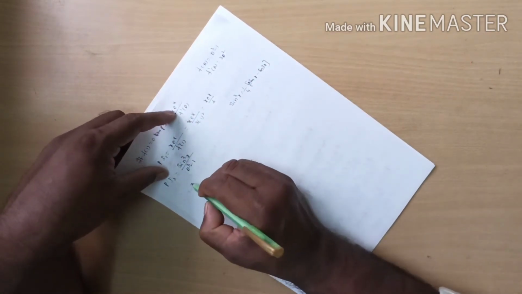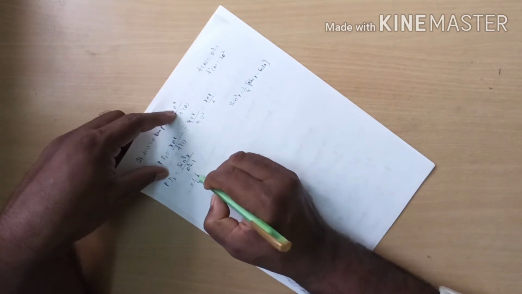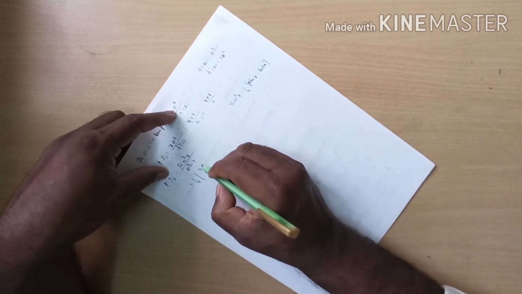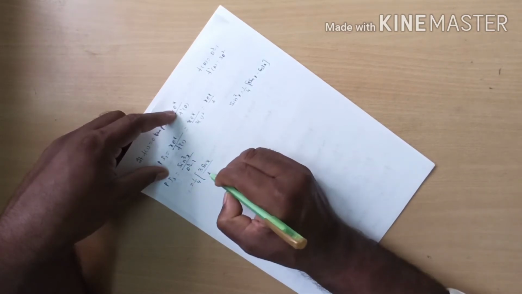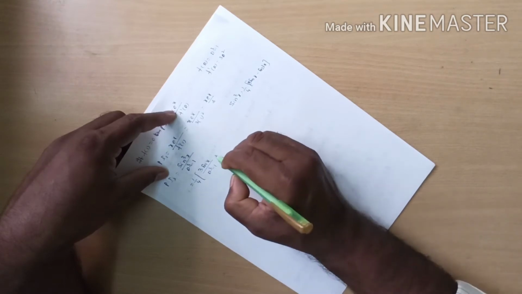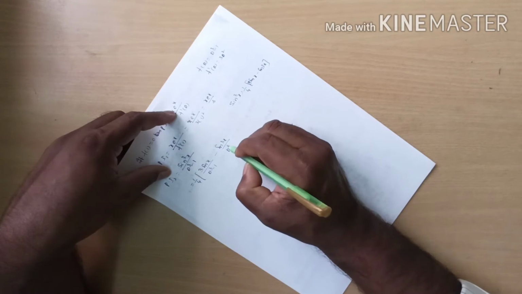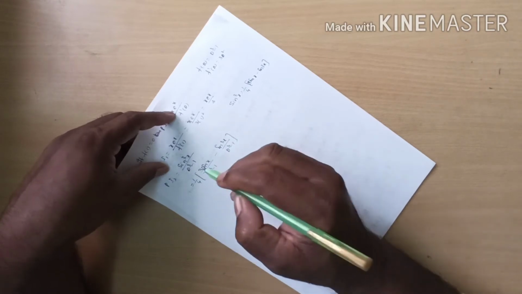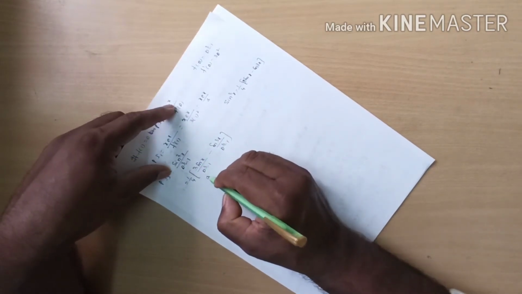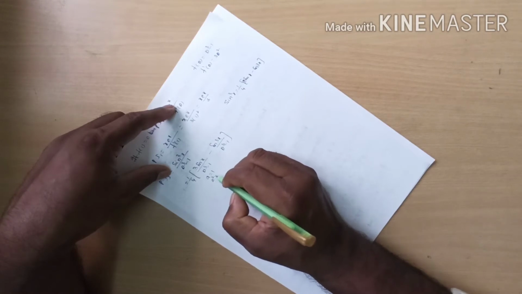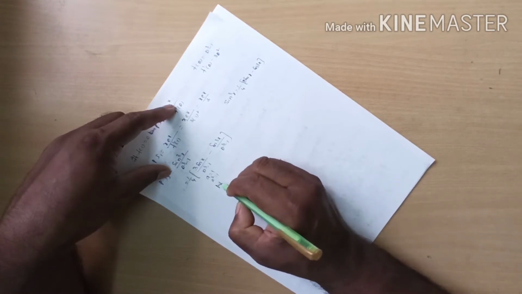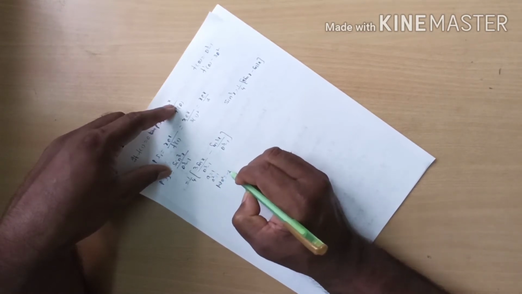Okay. Here you can see 1 by 4 is common. The first term is 3 sin x by D power 3 minus 1 minus sin 3x by D power 3 minus 1. For both the cases, in the first a is equal to 1, a square is equal to 1, put D square is equal to minus 1.